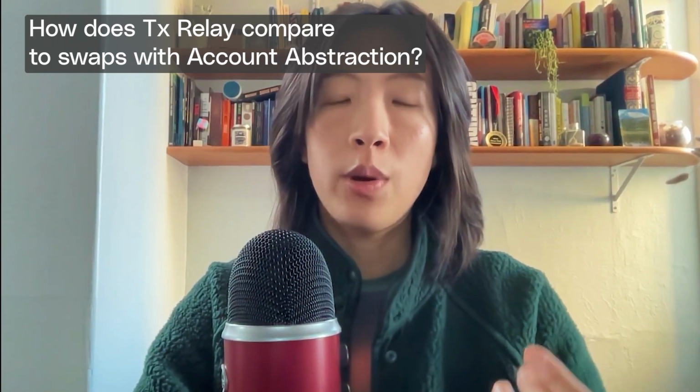All right, so the next question is, how does TX Relay compare to swaps with account abstraction? That's a good question. So account abstraction allows for sponsored transactions as well. You can think of it as a more generalized form of TX Relay, where we can sponsor any transaction. However, the reason that TX Relay was built now is because AA technology is still quite nascent. And on top of that, in order for people to use it, users must have smart contract wallets. This means if you have an application already, all your users would need to migrate from their EOA wallets to smart contract wallets.